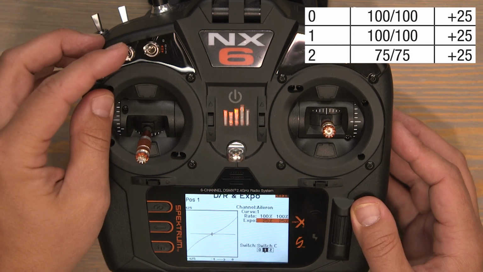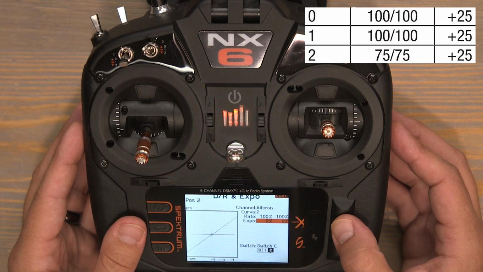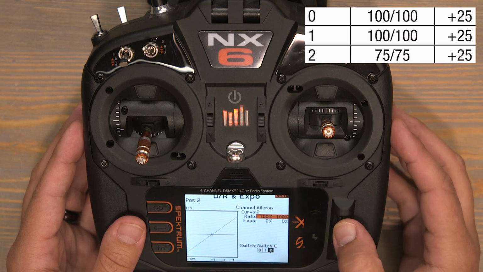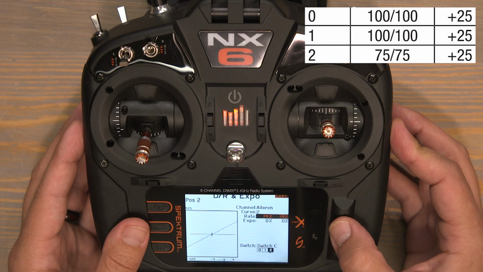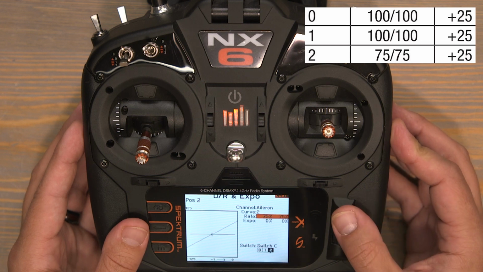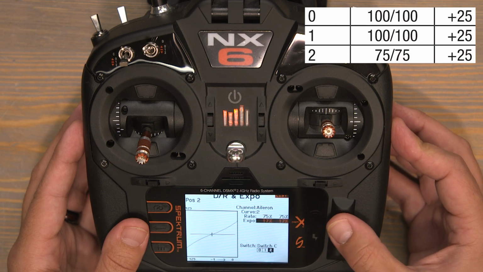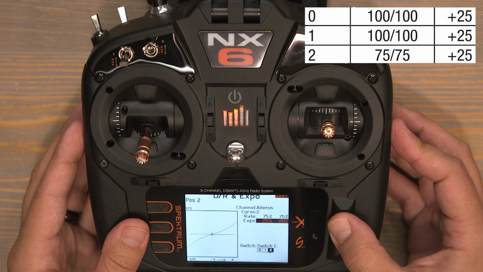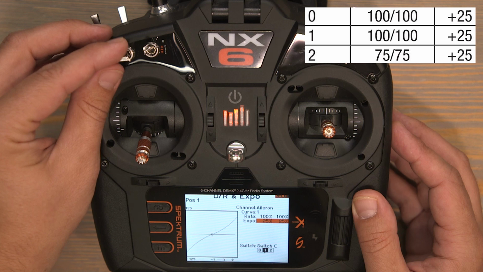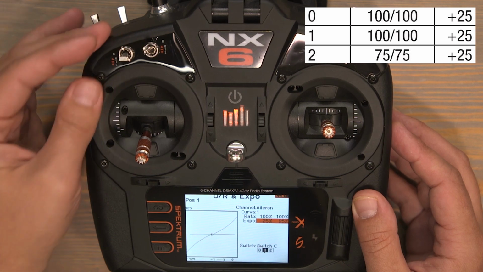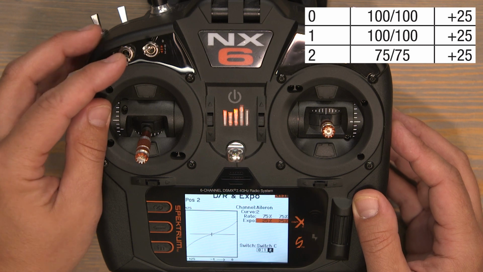And now I'll flip the C switch down to the 2 position, and this will be our low rates. So we'll scroll up to the 100% on the rate column, click, and scroll left until we bring them down to 75%. And click to lock them in. Now I'll add an expo of 25%, just like before. Click to lock it in. And now we'll verify the switch is working. Positions 0 and 1 are both high rates and will be the same. Then flipping down to position 2, we see our low rates of 75% with 25% expo.